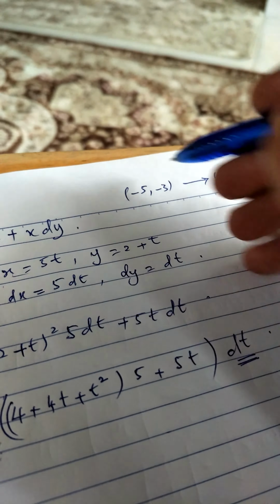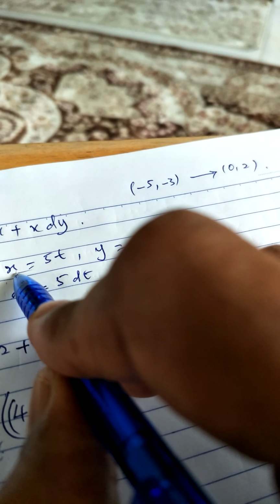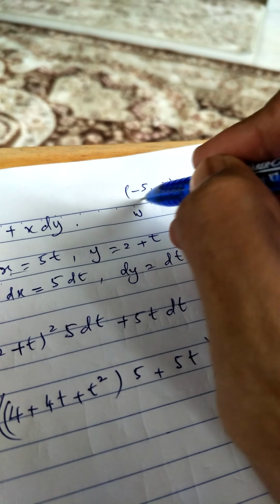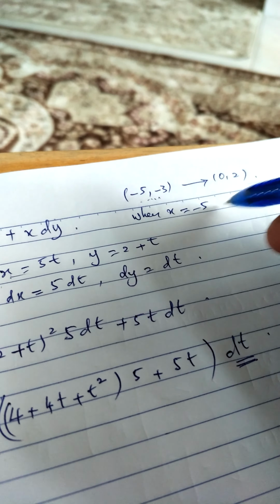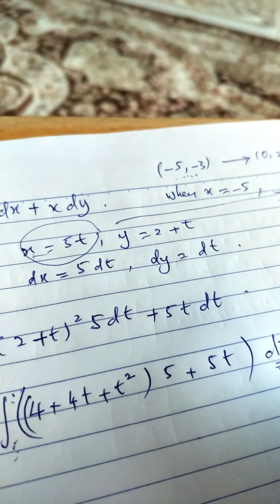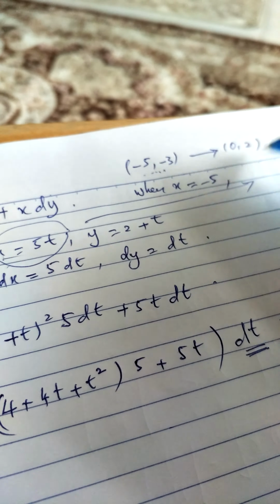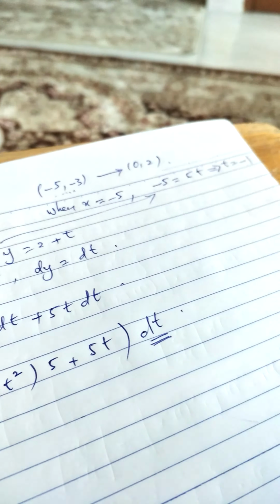So we have, let's say we use this point, when x equal to minus 5, you can use that. So we have x is minus 5, equal to 5t, that gives you t equal to minus 1.